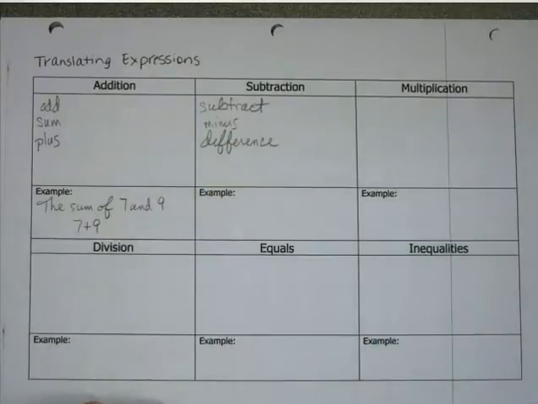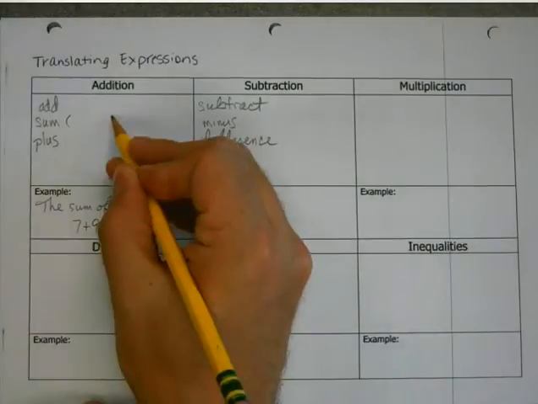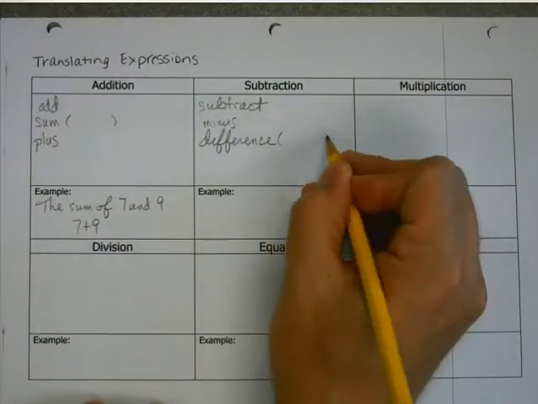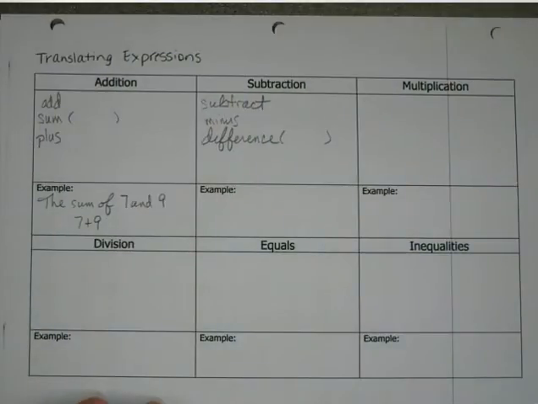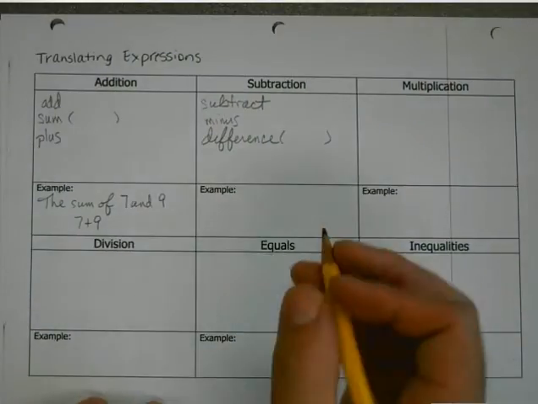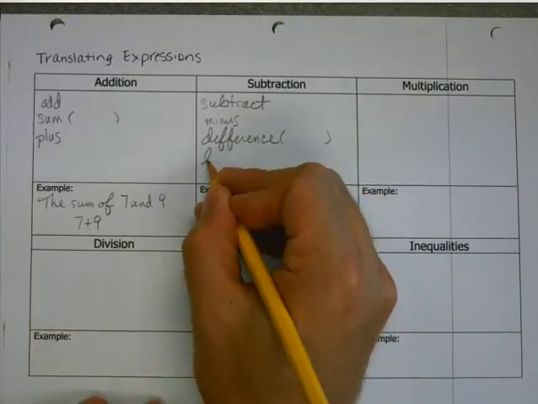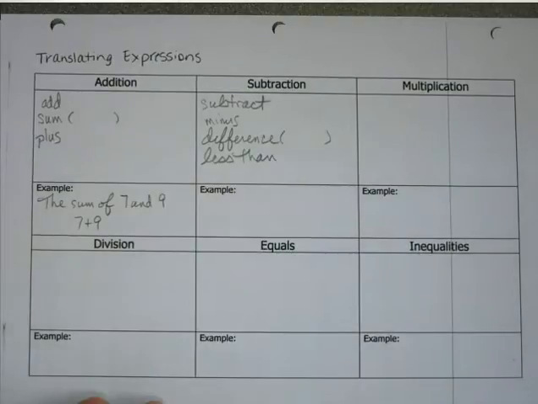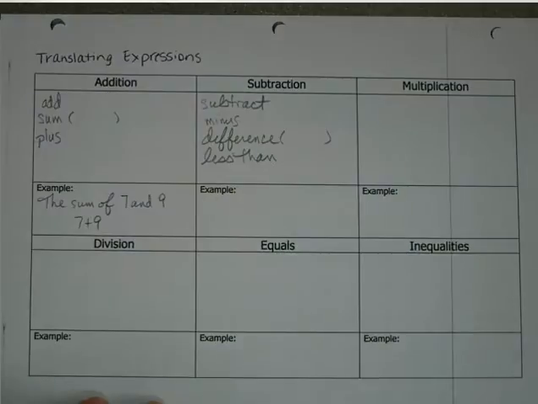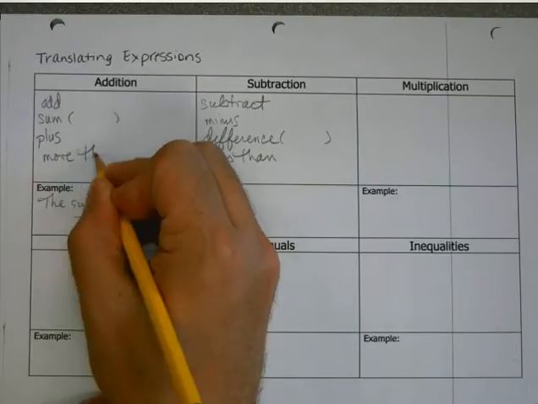One thing I'm going to start doing with sum and difference here, because when we get into the word problems a lot of times we're going to want to start reminding ourselves, is we'll put these little parentheses. You'll see what I mean in a little bit when we get to some examples. So again, what's another one we can use for subtract? This might add to another one with addition. Less than, or with addition, maybe more or more than.